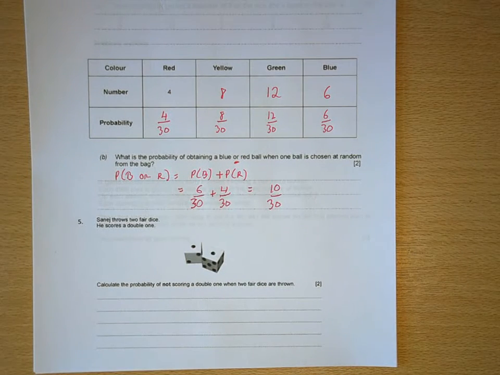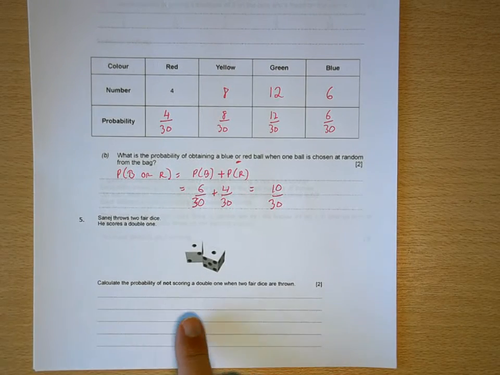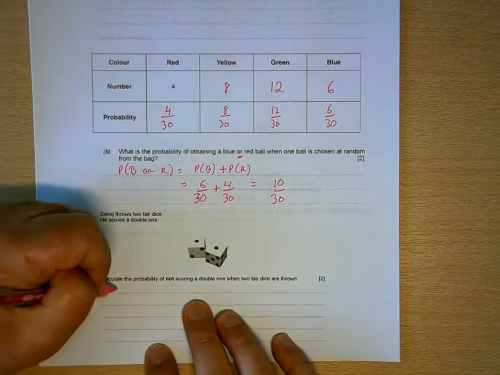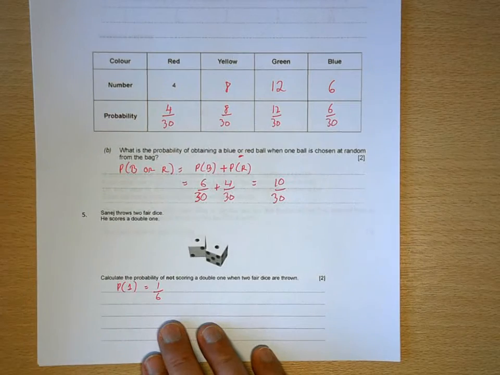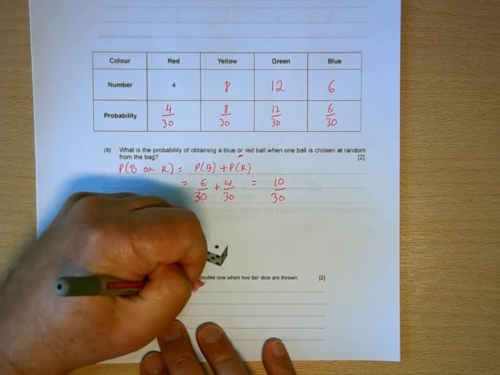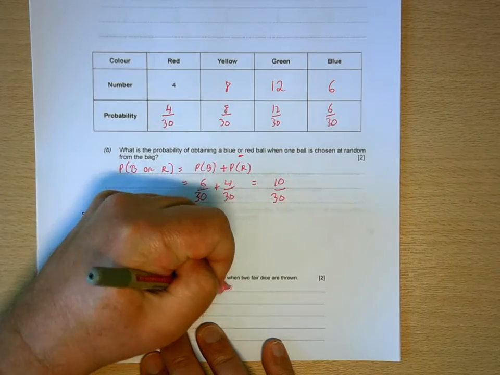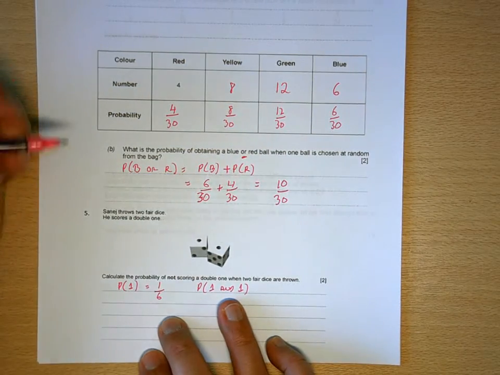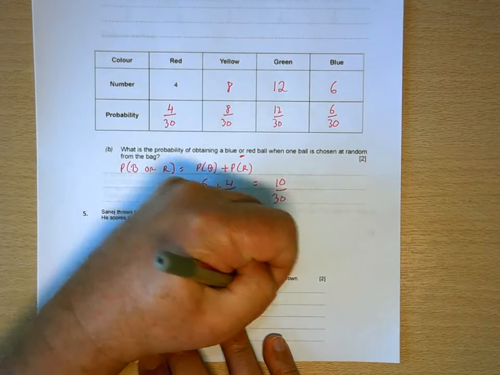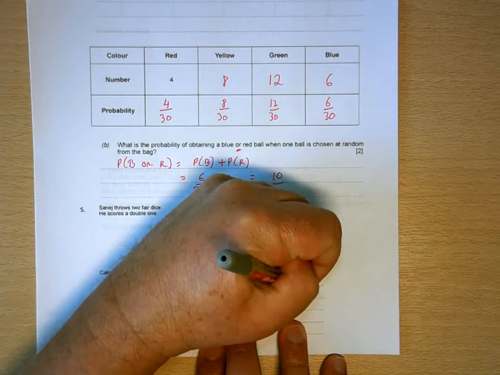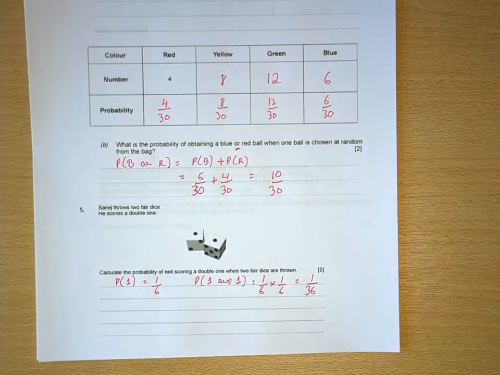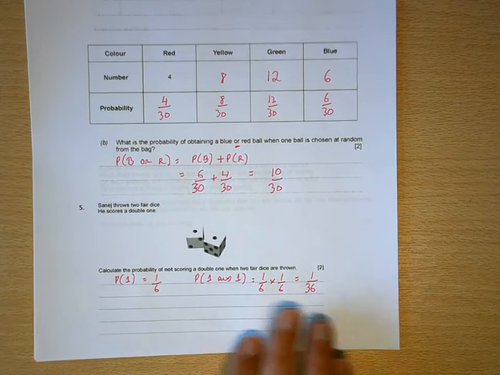Savage throws 2 fair dice. He scores a double 1. Calculate the probability of not scoring a double 1. Well, we know that the probability of scoring 1 on a dice is 1 in 6. So the probability of scoring a 1 and a 1, I'm using the word and, so I multiply, will be 1 in 6 times 1 in 6, which is 1 times 1 over 6 times 6. So the probability of scoring a double 1 is 1 out of 36.